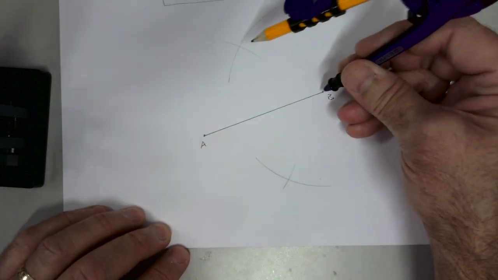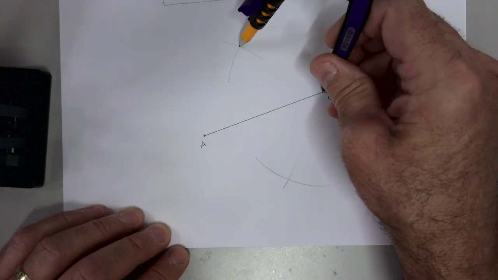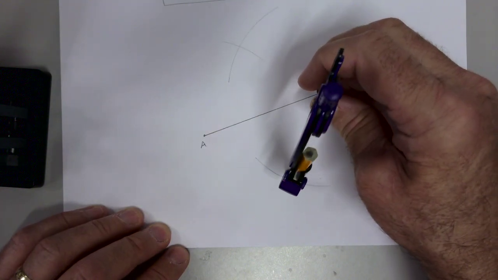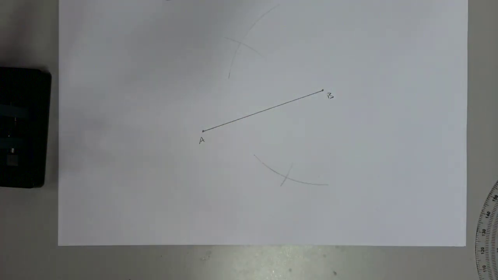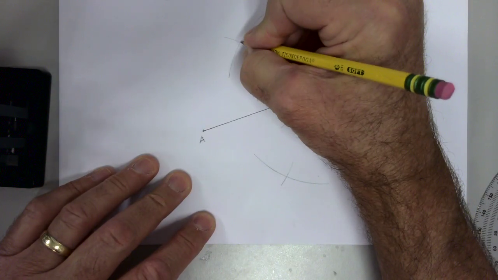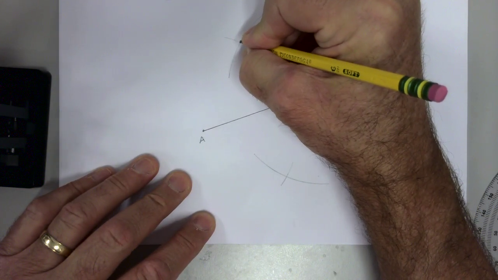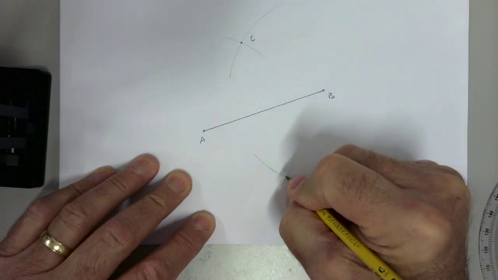Now, I have guaranteed that the distance from B to this intersection is the same in here, and also with A, it's the same. Now, let's darken these intersections here, and we'll label these points. So this point we'll call C, this point we will call D.